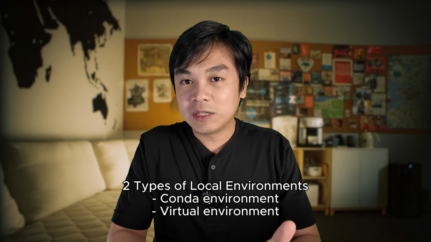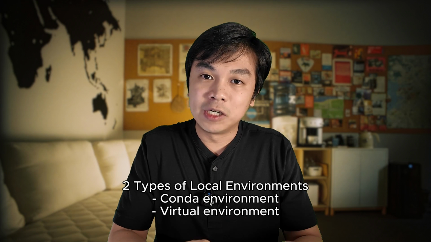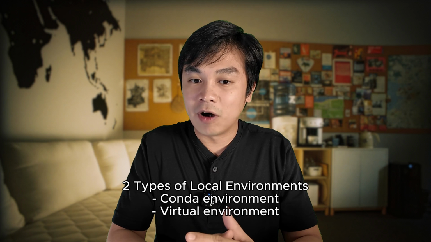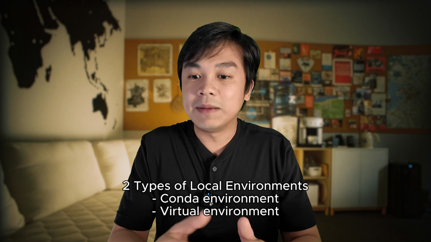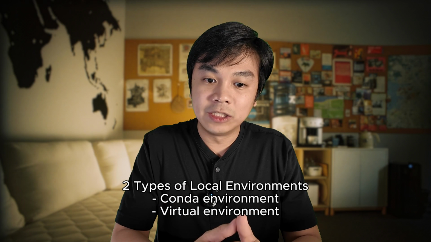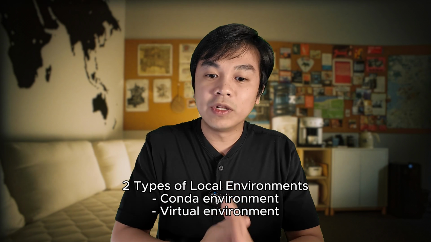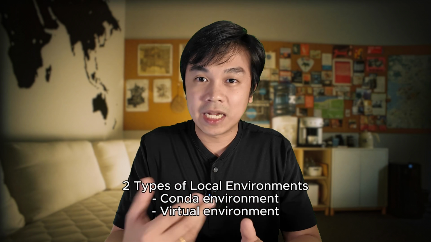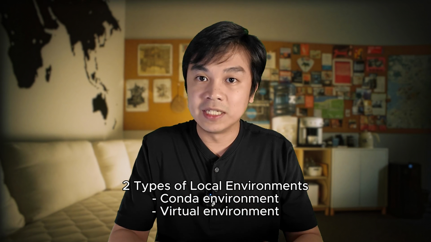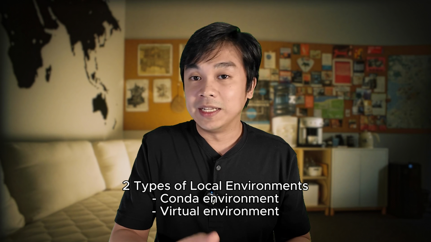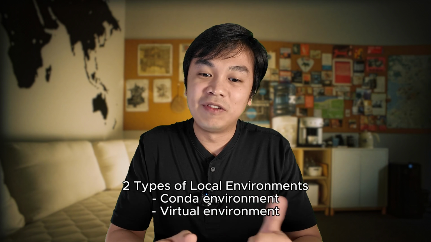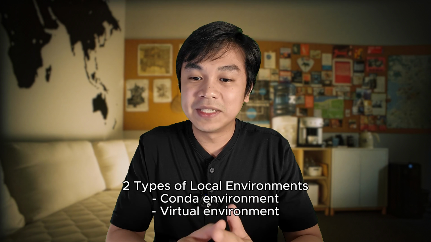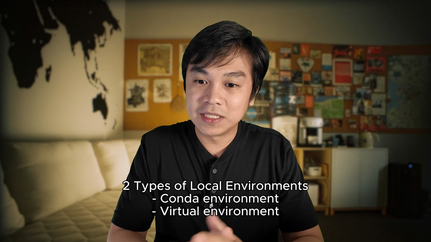But anyway, let's split it. So the two types of local environments, first one we have the virtual environment, and the second one is the conda environment. When we talk about the conda environment, this is the Python environment that is managed using the conda package manager. You will hear about conda when you deal with data science projects, but we will not use it for this video. So let's talk about the virtual environment. The virtual environment is a Python built-in way to create a local environment, right?